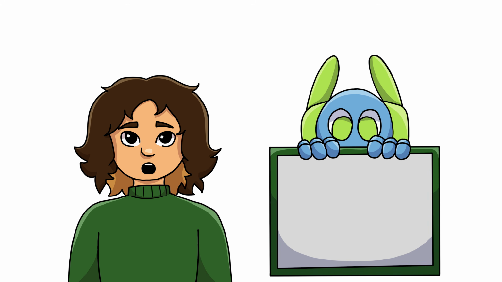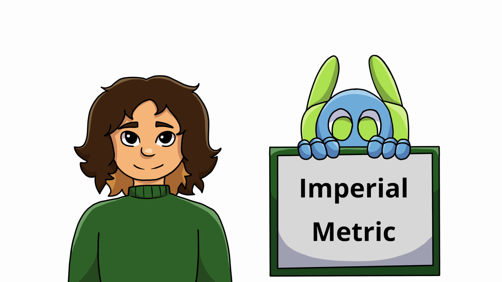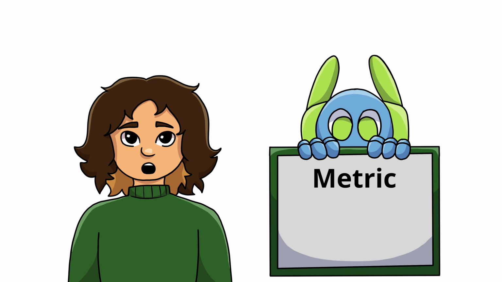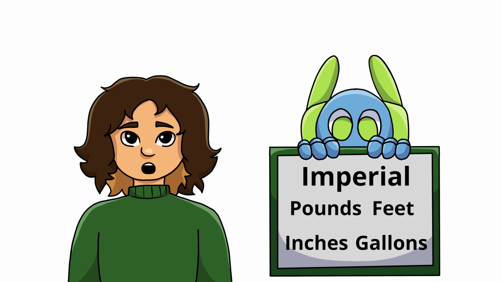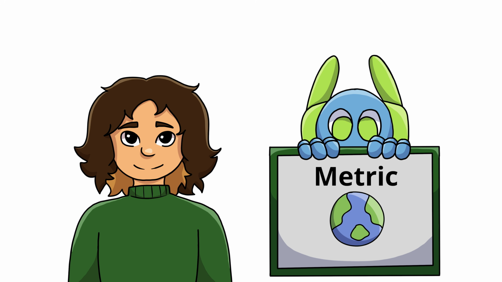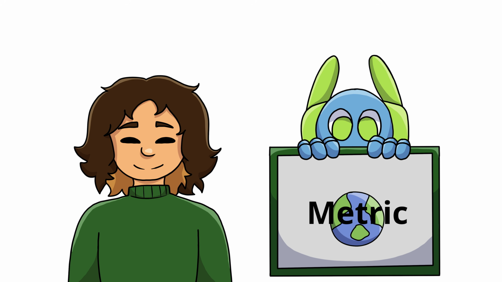There are two main measurement systems that most people use, the imperial system and the metric system. Engineers and scientists often use the metric system instead of the imperial system when measuring things for their projects and inventions. The metric system consists of meters, grams, and liters. The imperial system consists of pounds, feet, inches, and gallons. The imperial system is mostly used in the United States of America, while the metric system is typically used everywhere else in the world. The USA often uses the metric system when working with engineers and scientists, though, as it's easier when everyone can use the same measurement system, no matter where they're from.